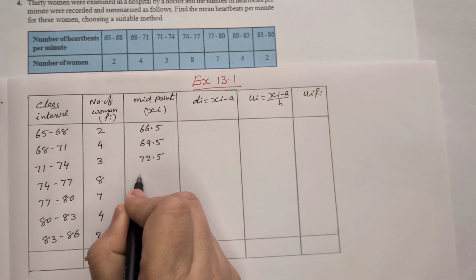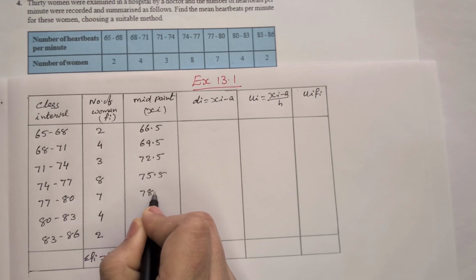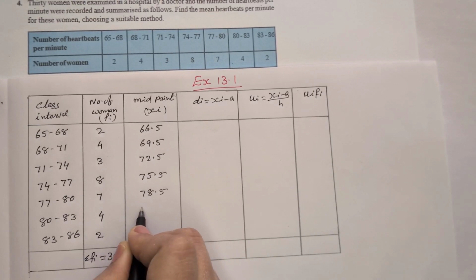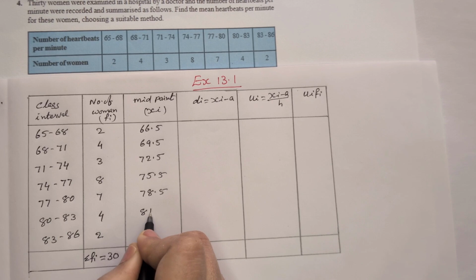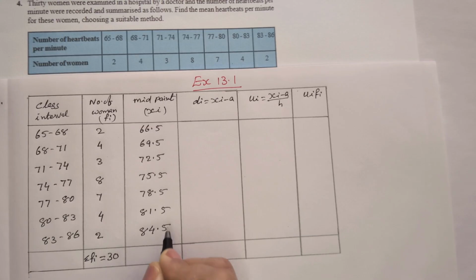Then it will come 75.5, 78.5, 81.5, 84.5.